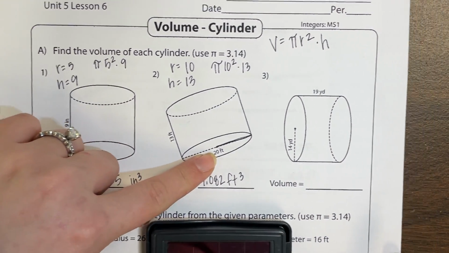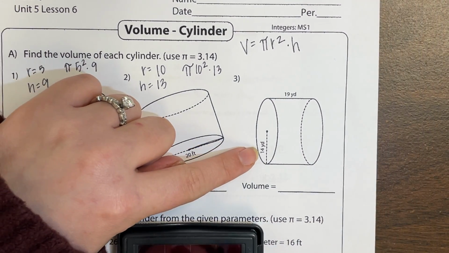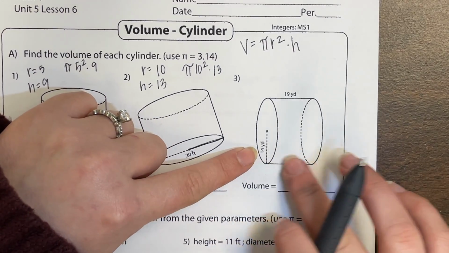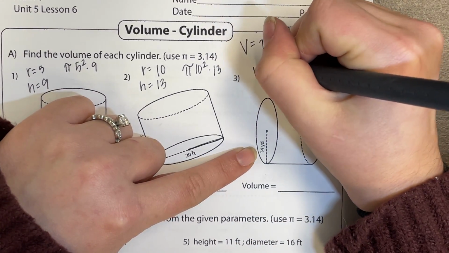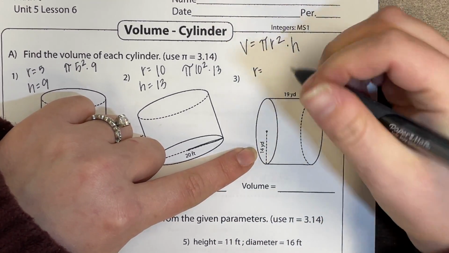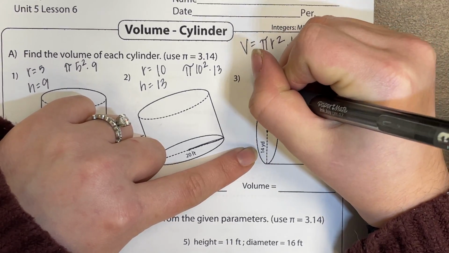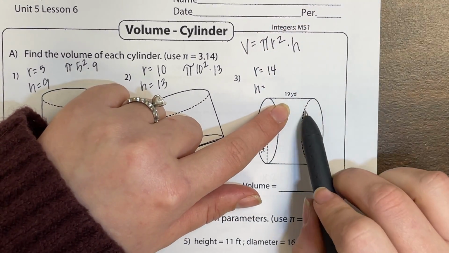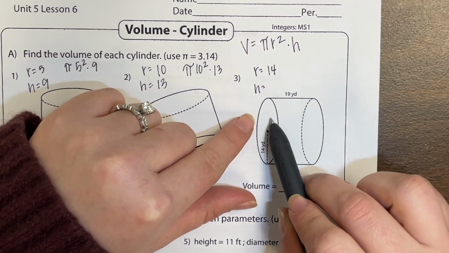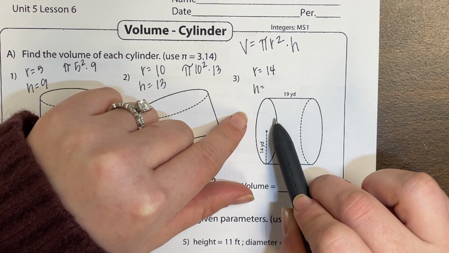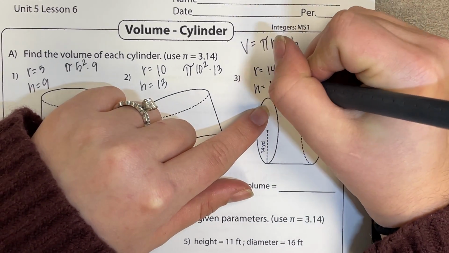All right. Last in this section, our radius here is given to us, it is 14. Our height, even though it's not how tall it is, this is the base. The base is always that circle, so this has to be our height.